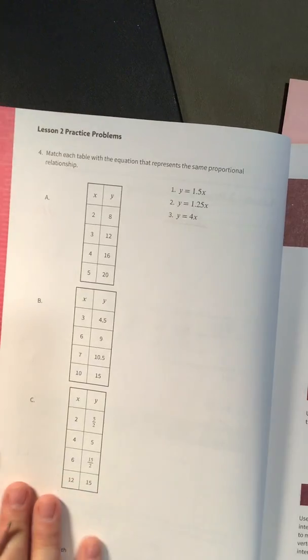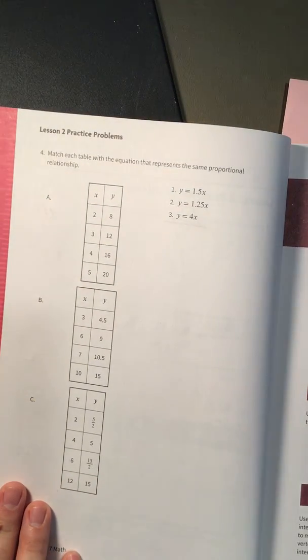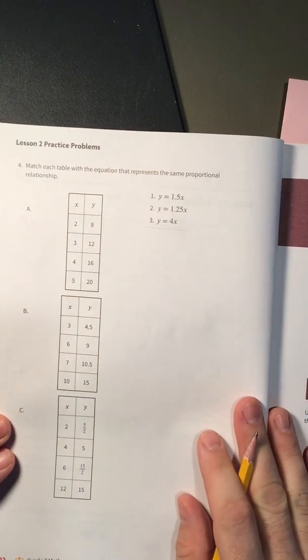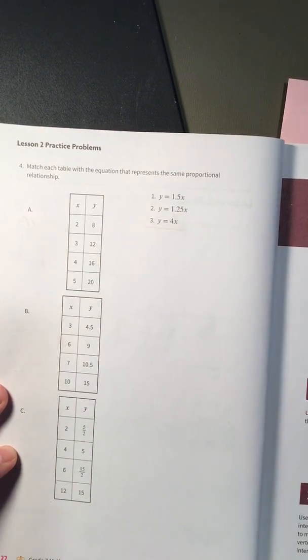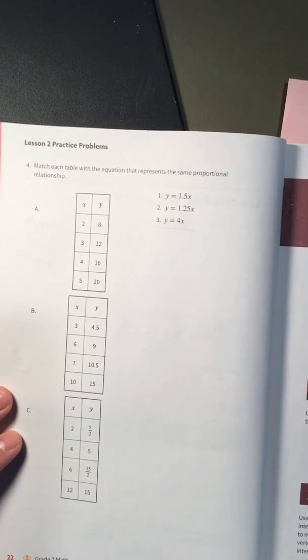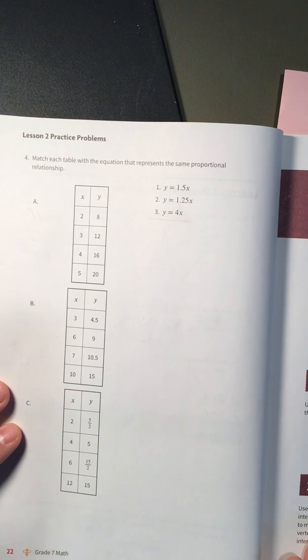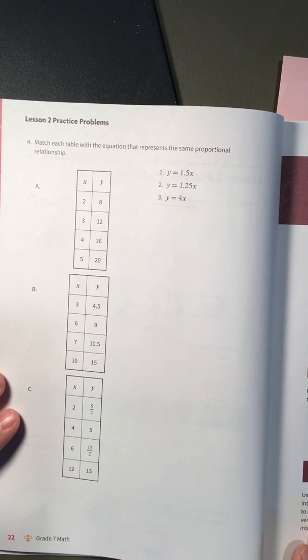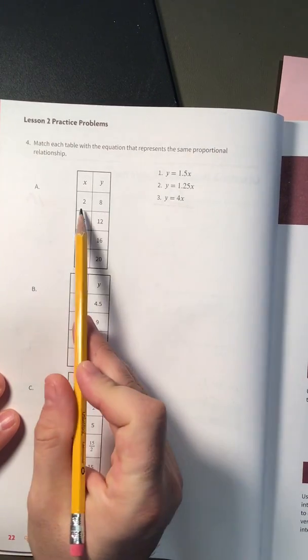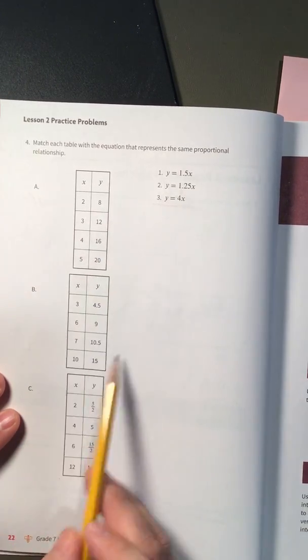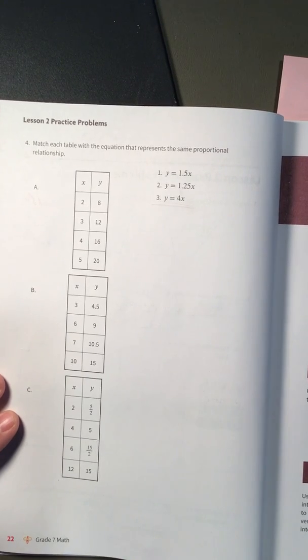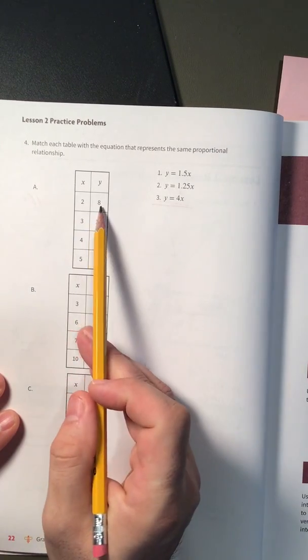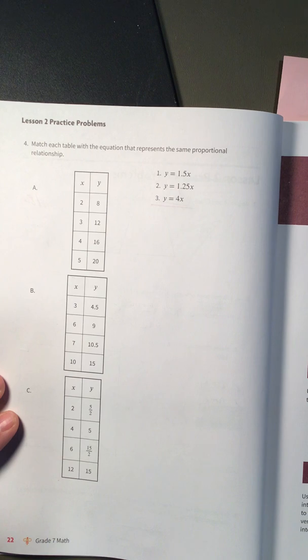All right, the final question, question 4, says match each table with a proportional relationship with the equation. It does tell us they are all proportional. There are a couple different ways you could do this. You could divide y divided by x for all of them and see which one it matches. I could say 2 times what is 8, which would be the same thing. Let's just try dividing, taking y divided by x.